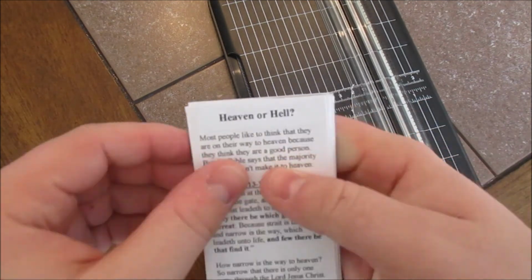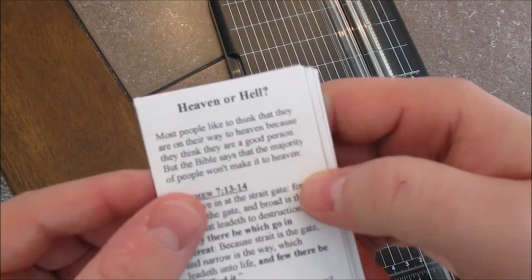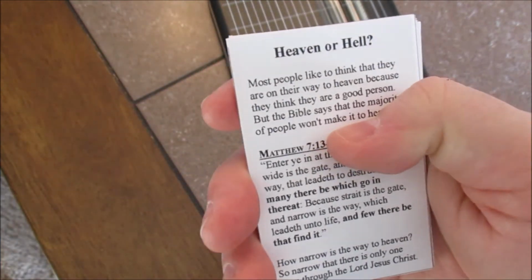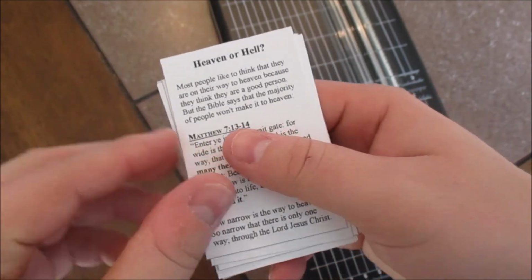Okay, so now I've got my 12 tracts that are cut pretty evenly, and now just the final step is something I just recently purchased actually that makes them look a little nicer and a little easier to slide into slots and things.